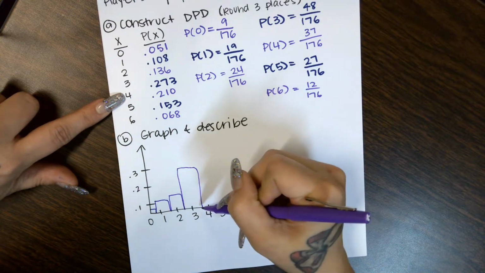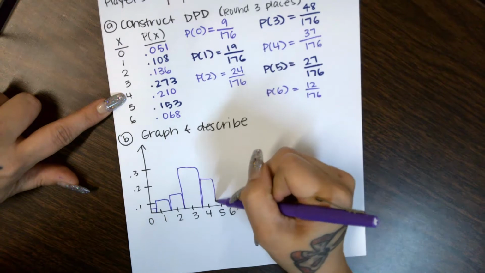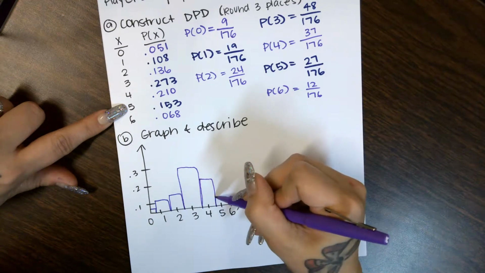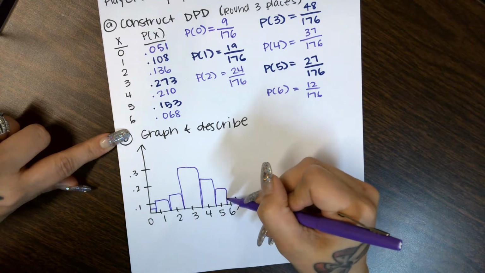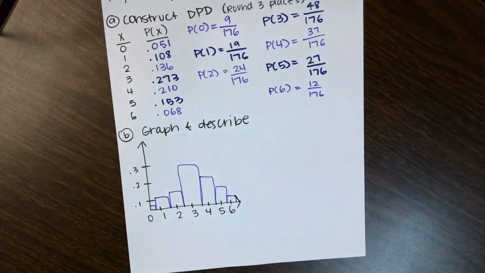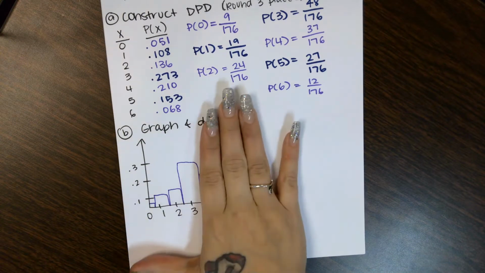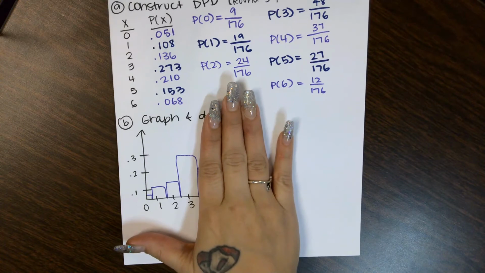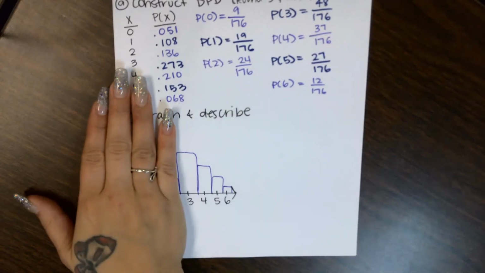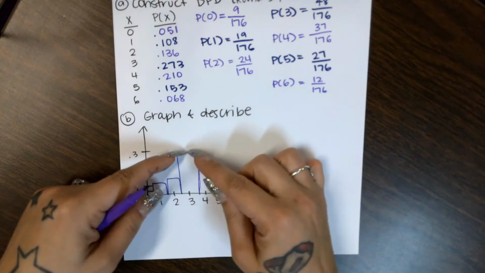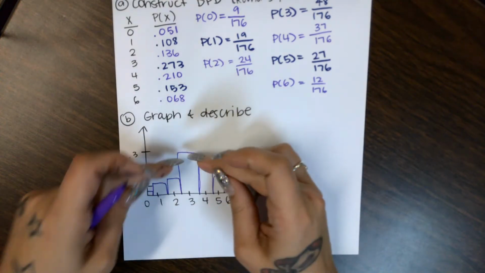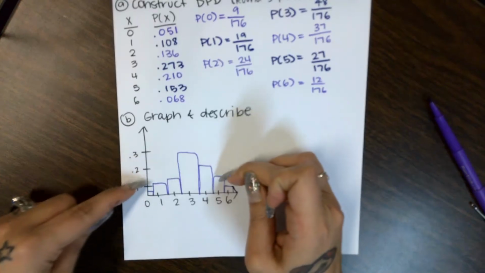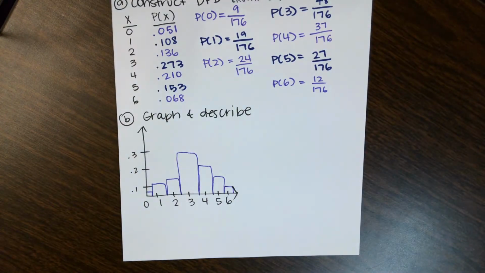0.4, I go down to 2. 5, I got 1.5. 6, I'm small again. It does not matter how rough it is on your piece of paper. You should see some kind of pattern. Do you see how it goes up and then it comes back down again? It's not just this. If it was this, it'd be skewed to the left, right? And if we had just this, it would be skewed to the right. But because we have this taller bar right here in the middle, and then it goes down on both sides, we would say that our graph is approximately symmetrical.